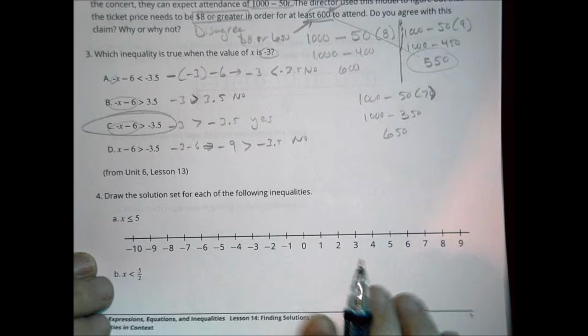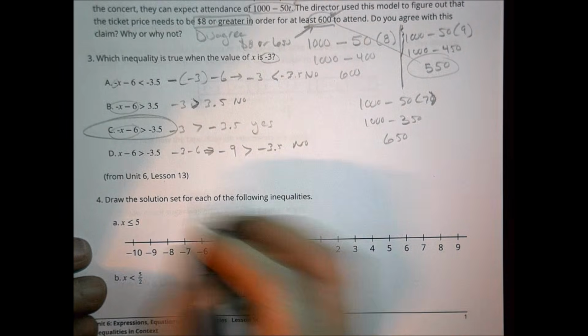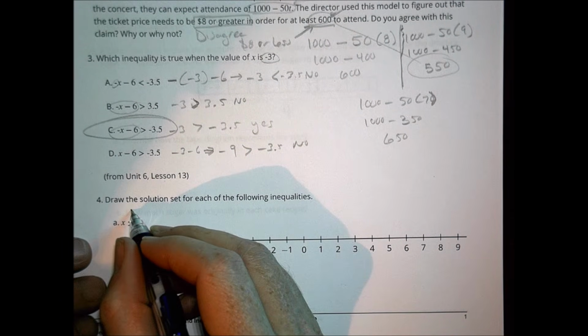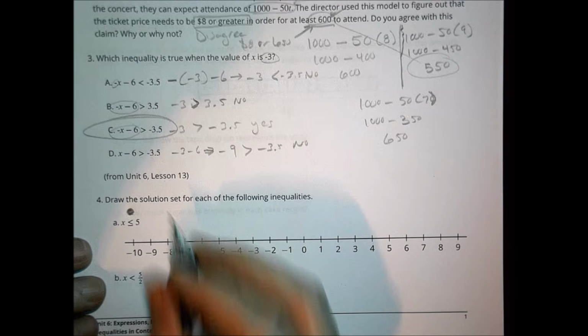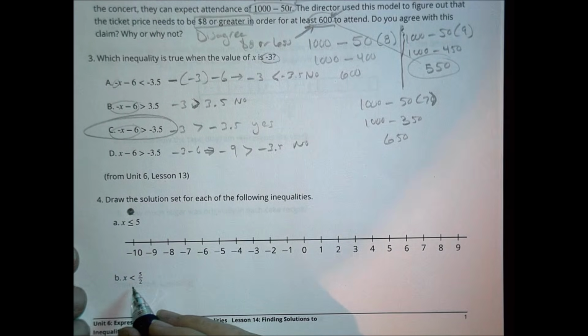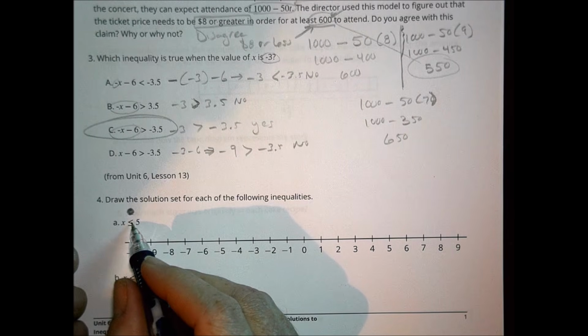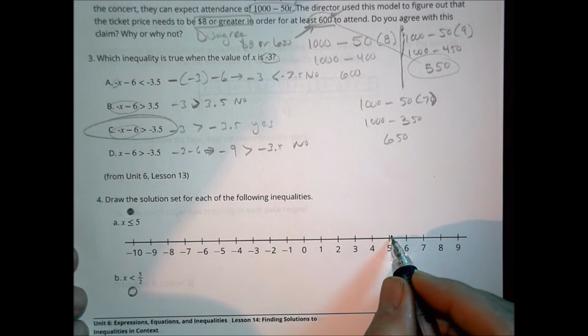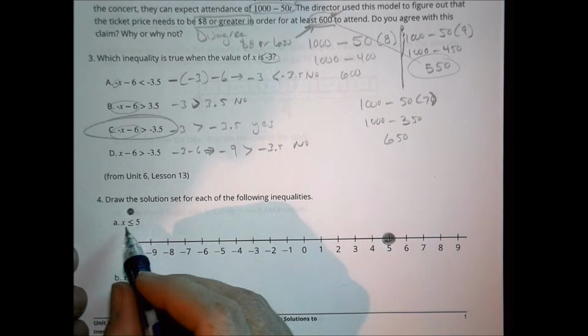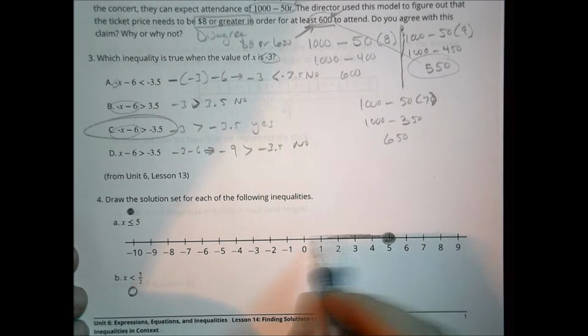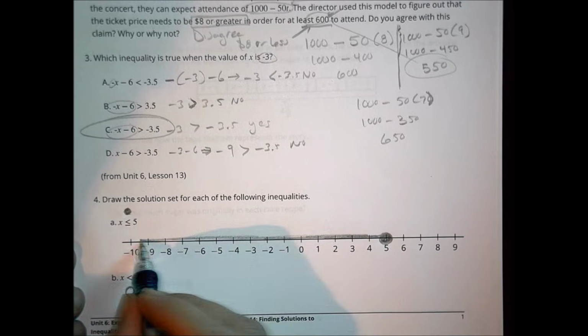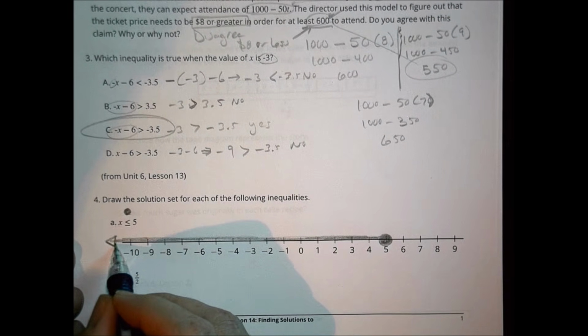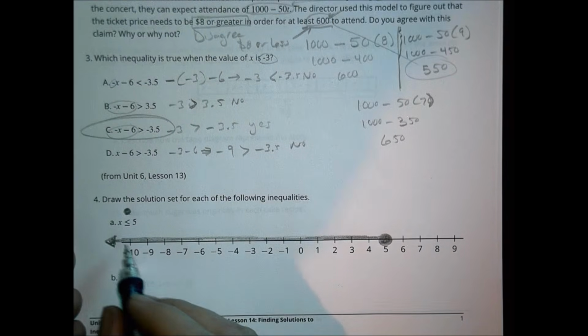Number 4, draw the solution set for each one. Okay, for each inequality. Remember, when it has the less than or equal to sign, that's going to be a closed circle. When it has just the plain old less than sign, that will be an open circle. So we want a value of x less than or equal to 5. So I go to 5, less than or equal means I close that circle up, and it's less than 5, so we draw an arrow going this way, and technically you would go all the way to the end of your line and draw an arrow going like that. Okay, just a nice long line like so.